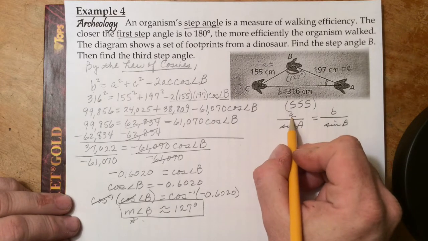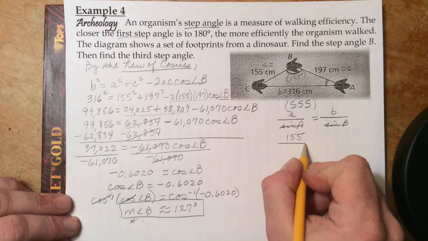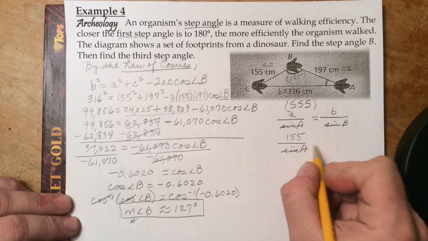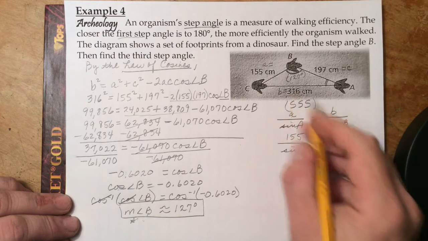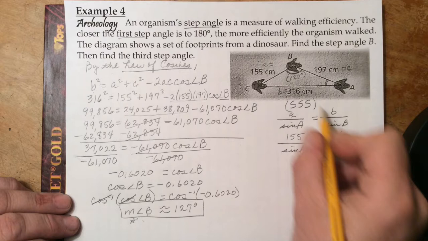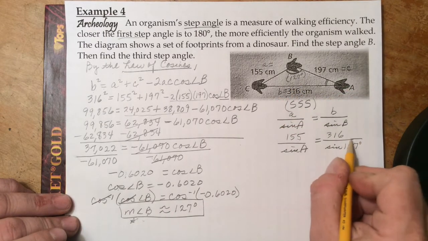So lowercase a is 155 over the sine of angle A equals, lowercase b was 316 over the sine of angle B, which we found previously, 127 degrees.